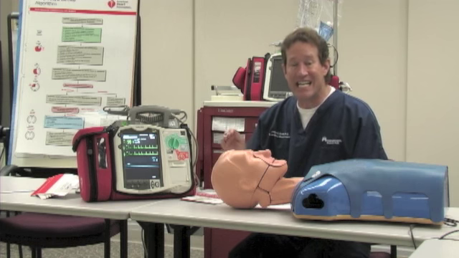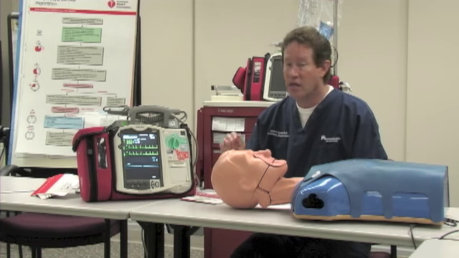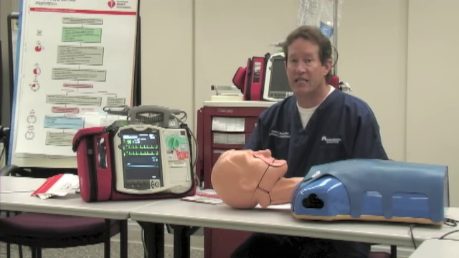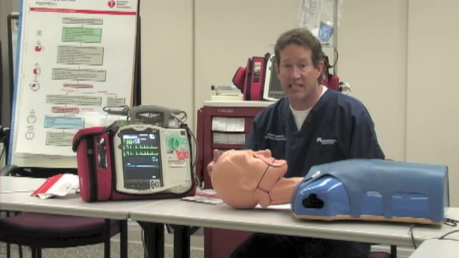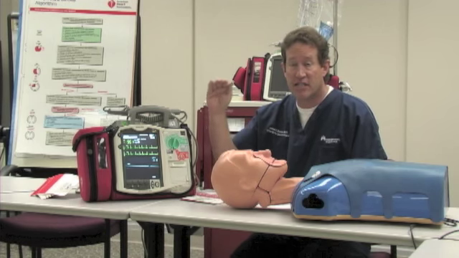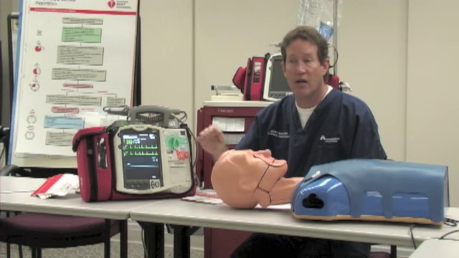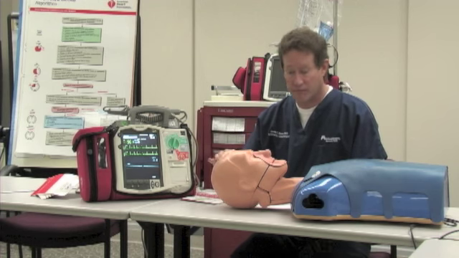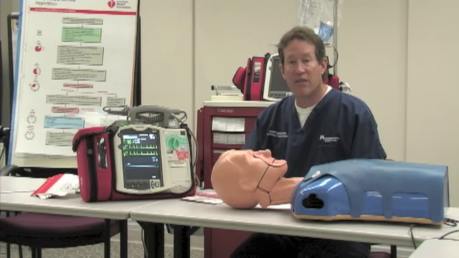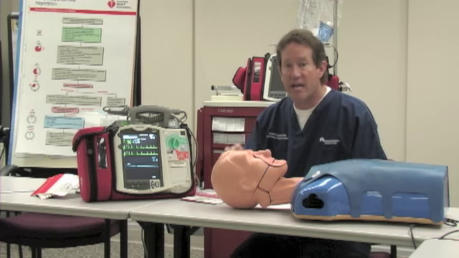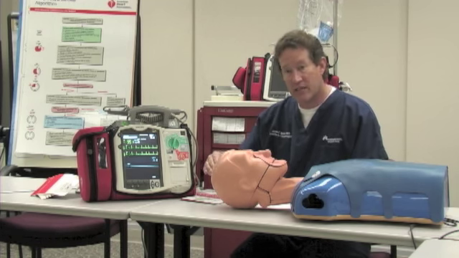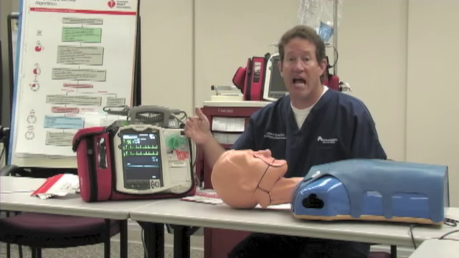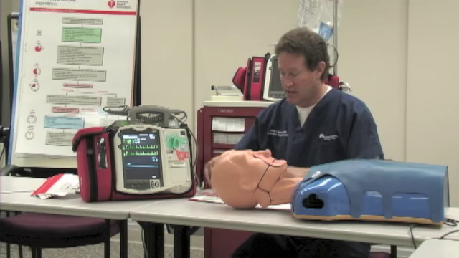There are 8 Ds of stroke care. You don't need to know all the 8 Ds, just remember that they do exist, from dispatch to detection to drug to door to disposition. Remember, fibrinolytic therapy can be given within 3 hours of the onset of symptoms for most patients, and that window is expanded to 4.5 hours for many patients.